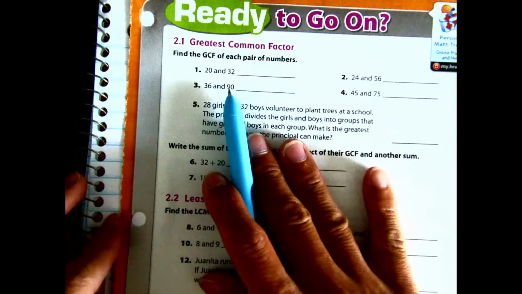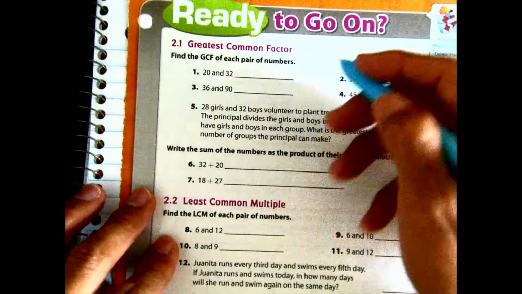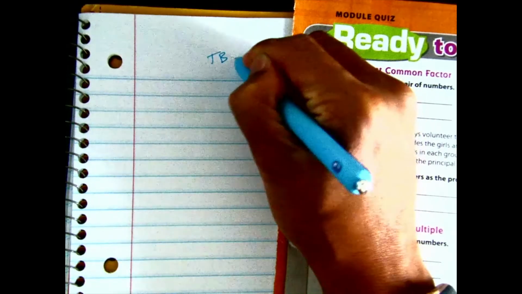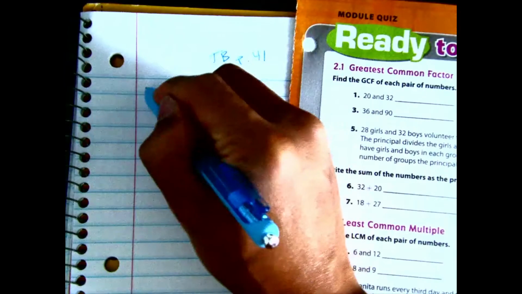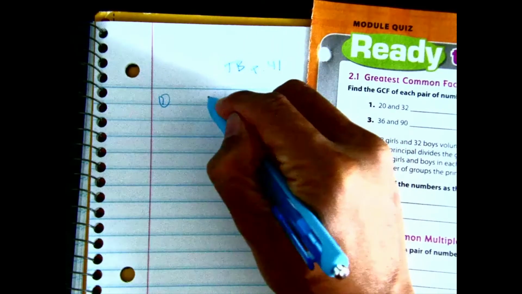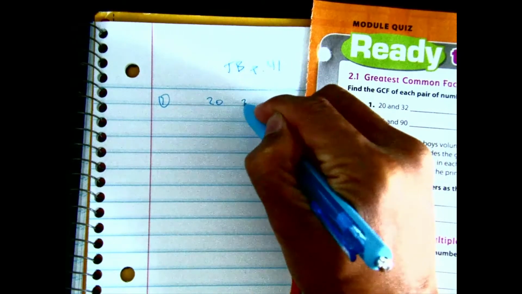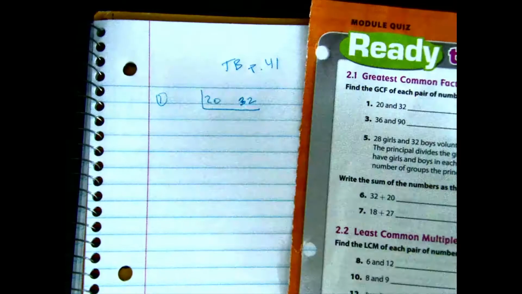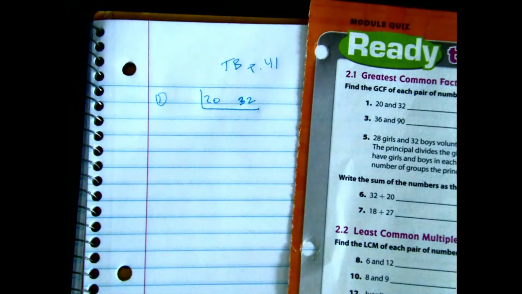I'm going to write it on my own paper. This is textbook page 41. This is question number 1, where they want us to find the GCF of 20 and 32. And to find the GCF, what I do is it's almost like upside down, backwards, two-number division.